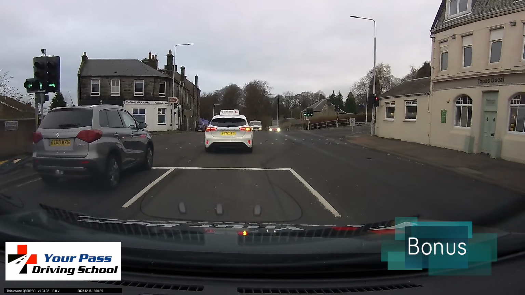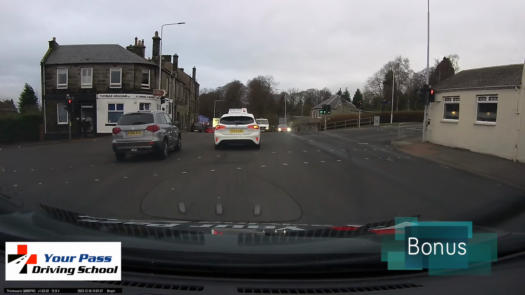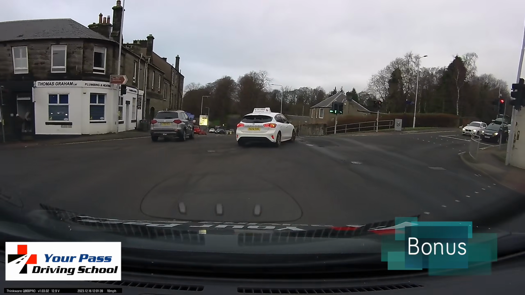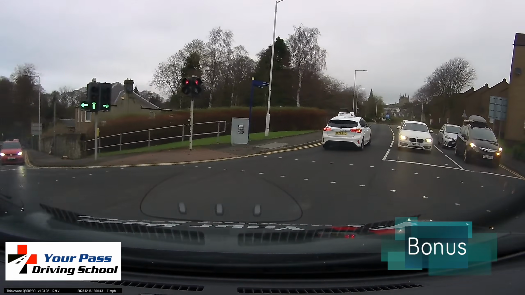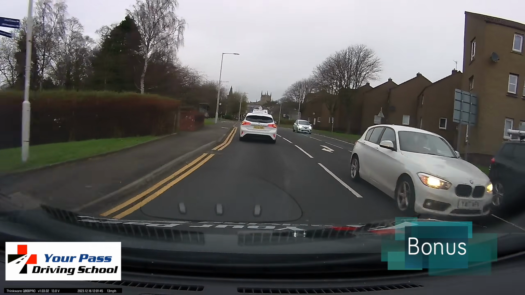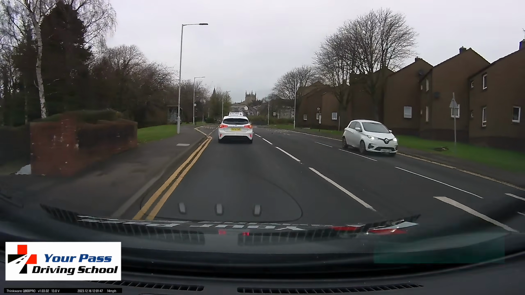So when you move forward, that's why the opposite cars are not coming towards us here, because it's filter arrow for us, it's a red light for them. Safe passes round. Filter arrows are actually really good, so I wish we had more of them.